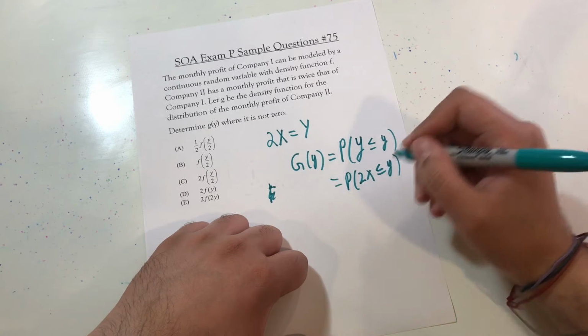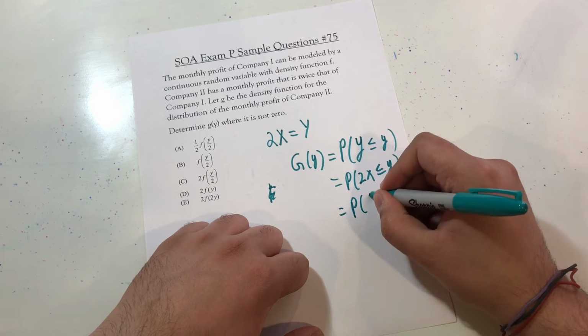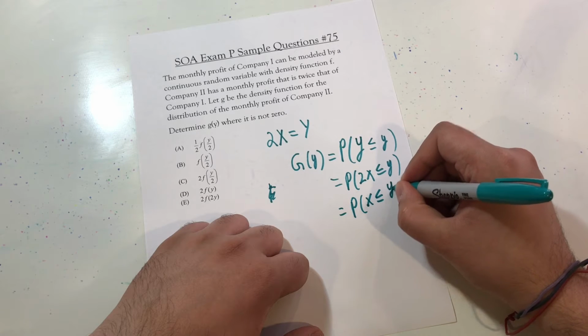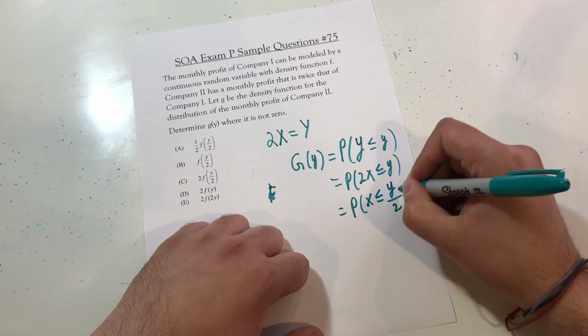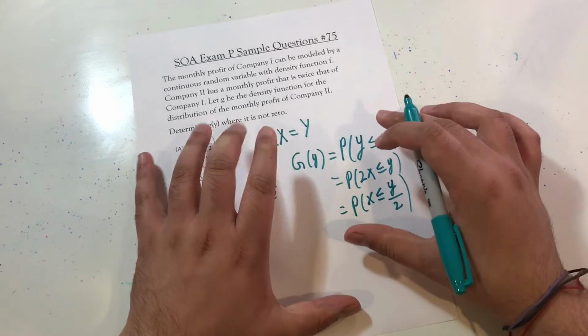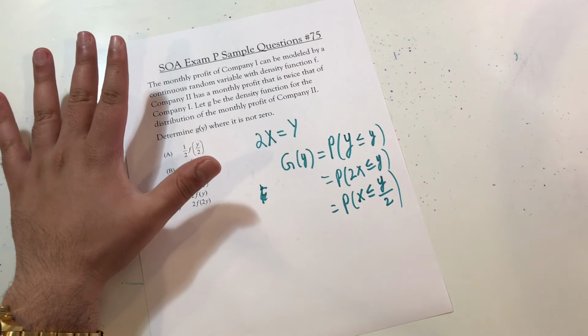And to get y in terms of x, I can say the probability of x less than or equal to some y divided by 2. We're doing this because company 2's profits is based off company 1.